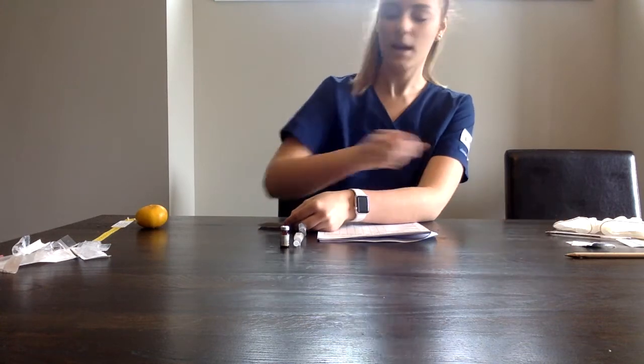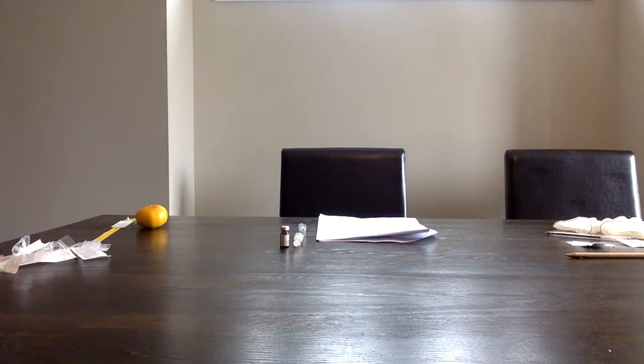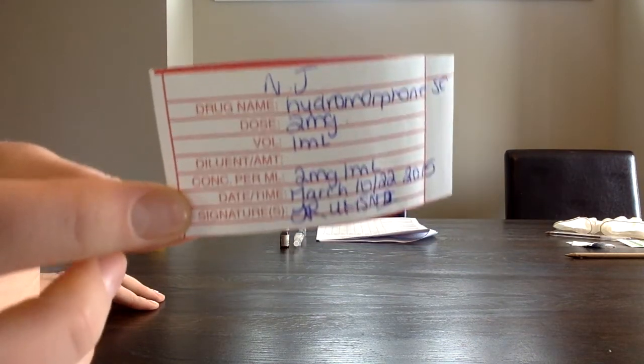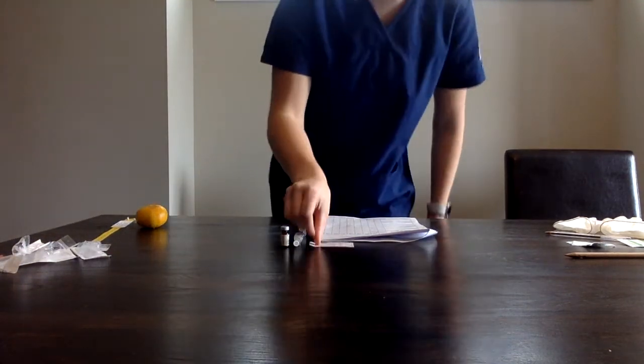Okay. Again, I wouldn't leave my meds unattended, but I do need to show the camera my label. So we have all the information on the label. And then we can proceed with doing our second med check.